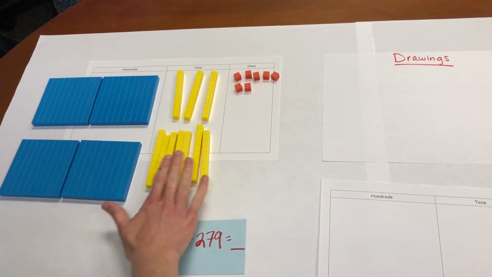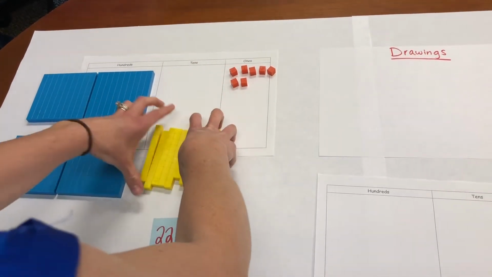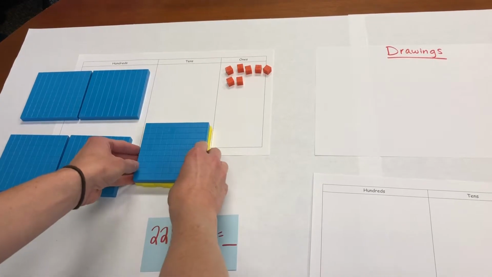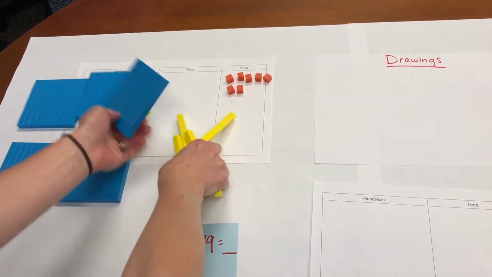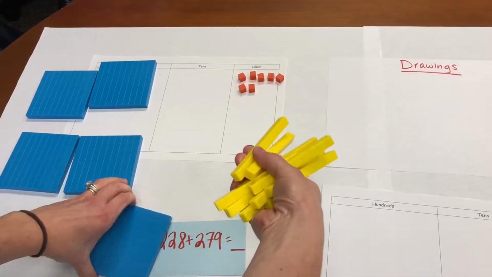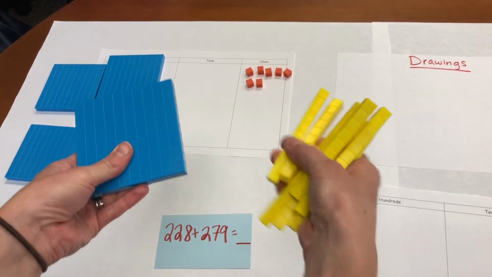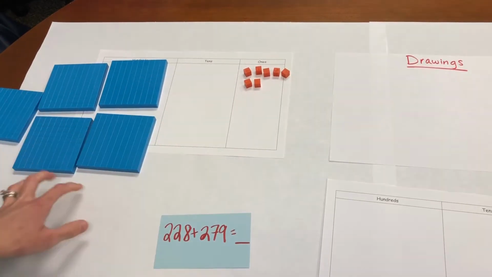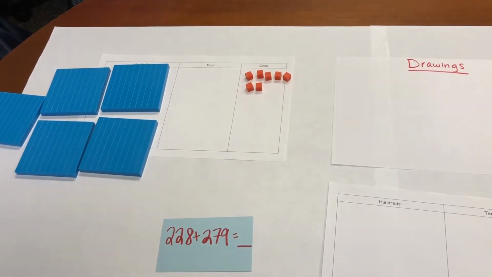If I look and see here, I've got 7 tens and 3 tens. 7 tens and 3 tens is 10 tens, which is equivalent to 100. So I've got a bundle of tens that I would hold in this hand, and I've got a hundreds flat that I will exchange. So I'll move my 10 tens away and move my hundreds flat here. I've ended up with 500, no tens, and 7 ones.